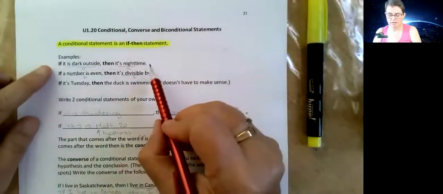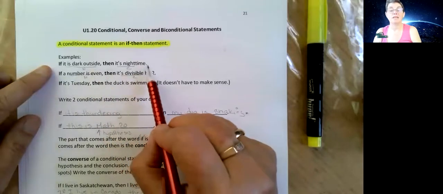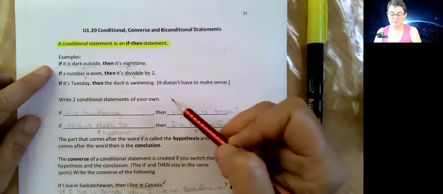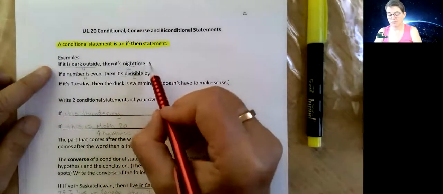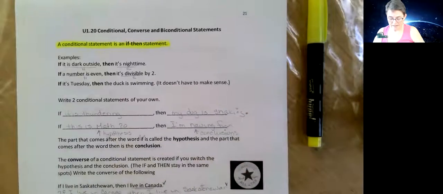See, up here: if it's dark outside, then it's nighttime. Actually, I'm thinking this one isn't necessarily true to start with. It's got some counterexamples, so this would be false. If it's nighttime, then it's dark. I don't know. It's the middle of summer. If I was up north, not so much. Anyway, these ones for sure are biconditionals. And that, my friends, is the end of the chapter.